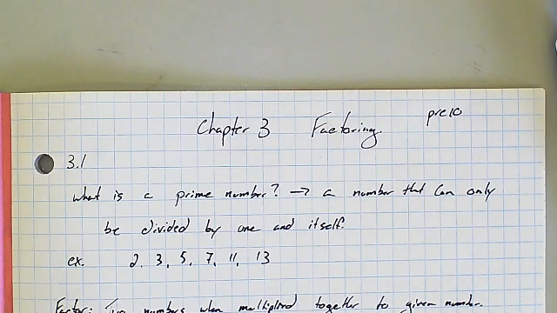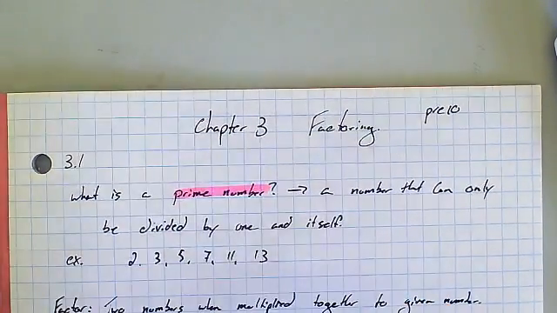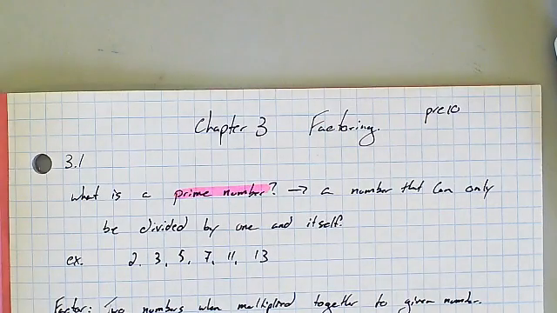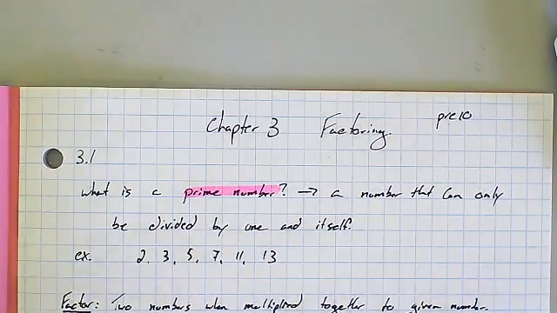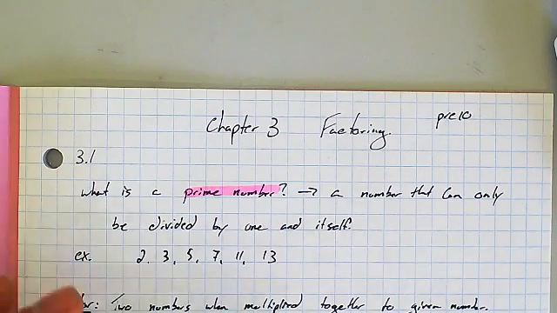3.1, we go over a lot of your definitions and what you should remember from grade 9. The first of which is remembering what a prime number is. And remember that a prime number is basically any number that can be divided only by 1 and itself. It only has two factors. So 2, 3, 5, 7, 11, 13, all prime numbers.